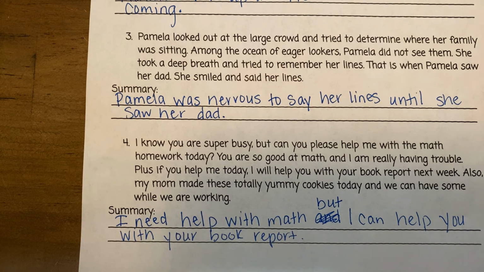You could even write, if you help me, I'll help you, or something like that. But basically this is saying, I'm not great at math and could use your help, but I'm good at book reports, so I can help you, kind of returning the favor. Again, there's not one right answer, and if you come up with something better than mine, then go ahead and write it down.